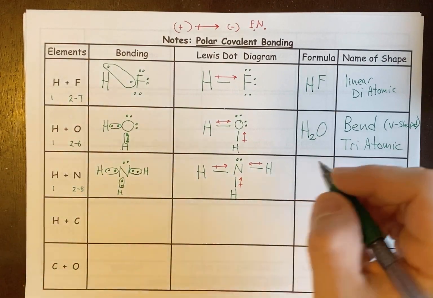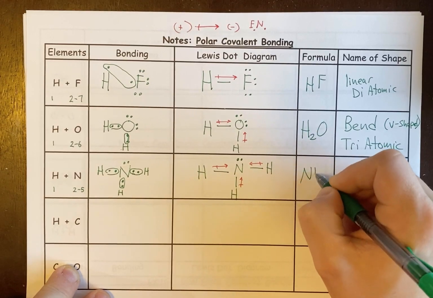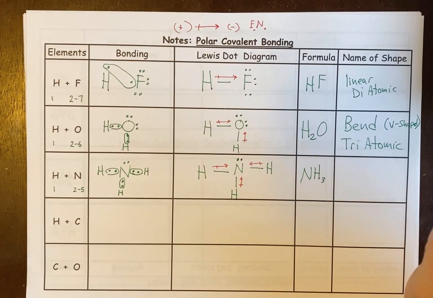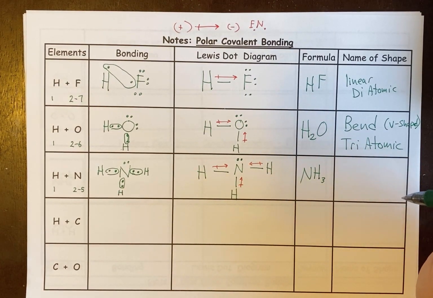My formula, you would technically write H3N, and that would be 100% right. I don't know why, but it's always typically written NH3. I think it's because it was done that way forever, and so they haven't changed it. But if you wrote H3N, you'd be 100% right too. So that's fine. So I'm going to write it as NH3, just force of habit. And the name of shape.